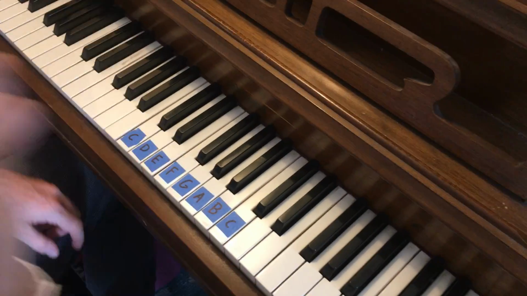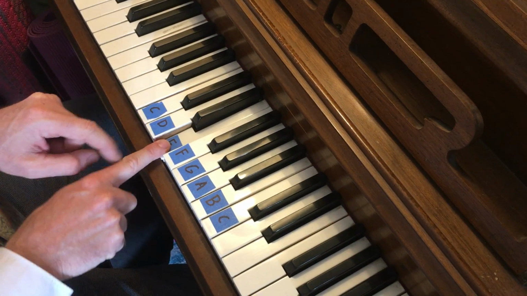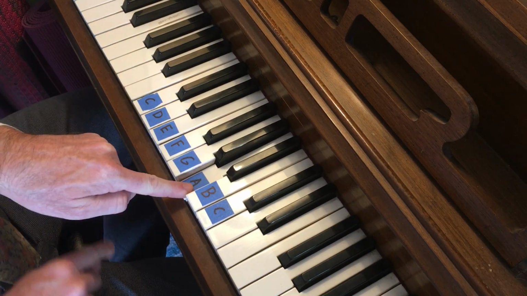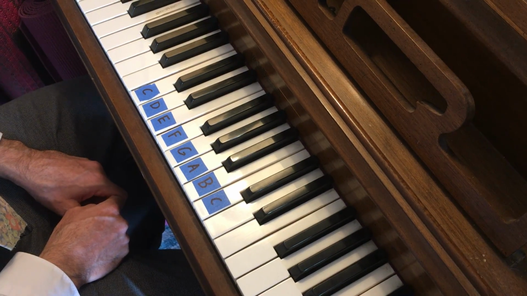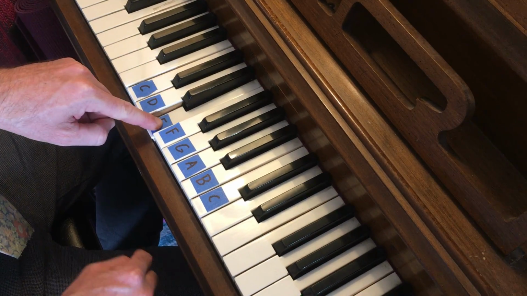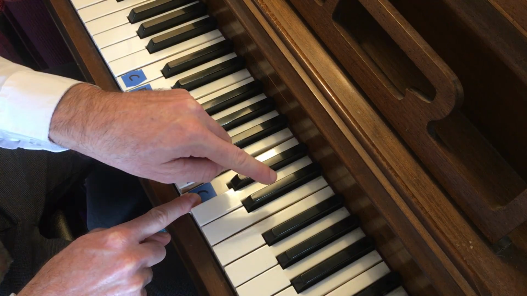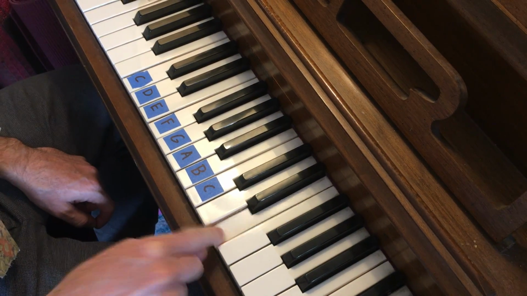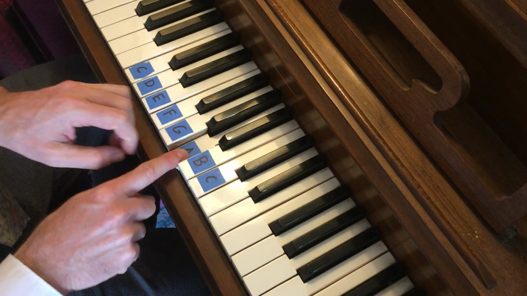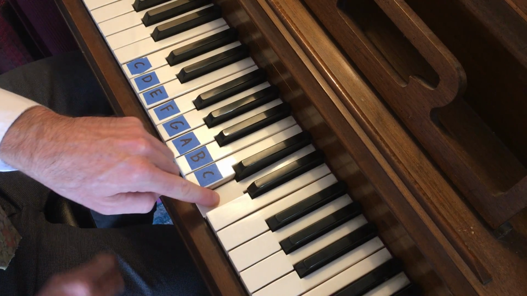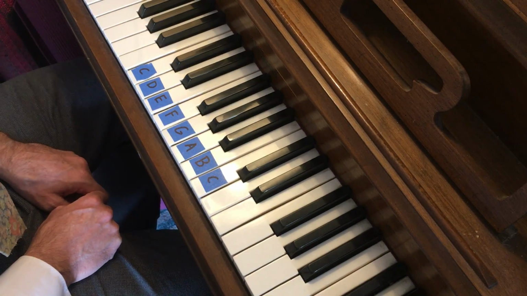So, here we go. This is number 1. Starting on D. Number 2, starting on E. Number 3, starting on F. Number 4, starting on G.